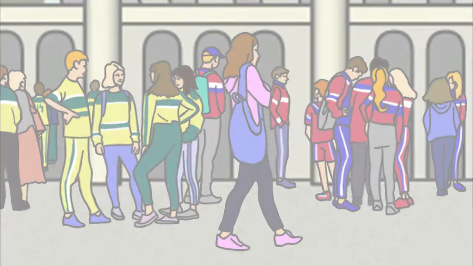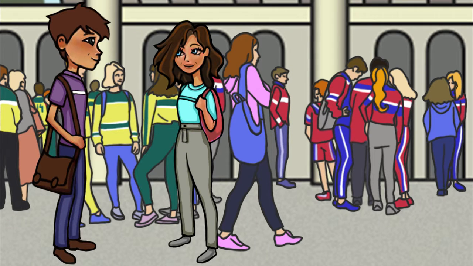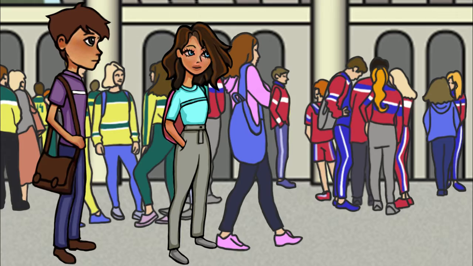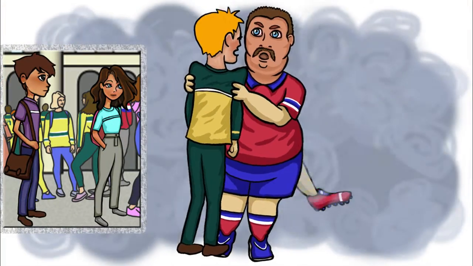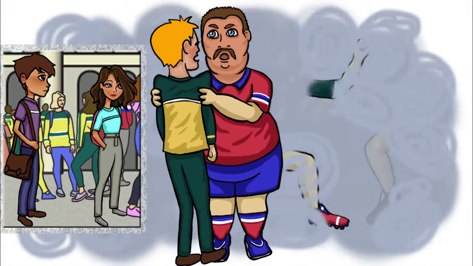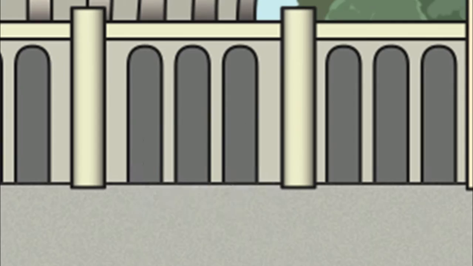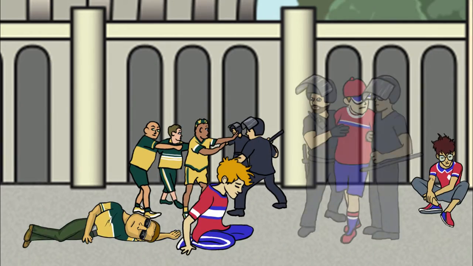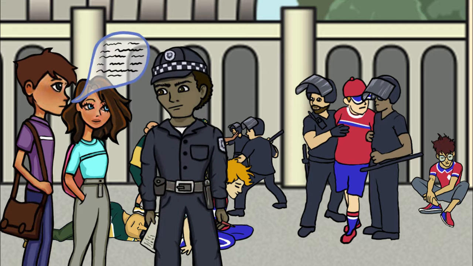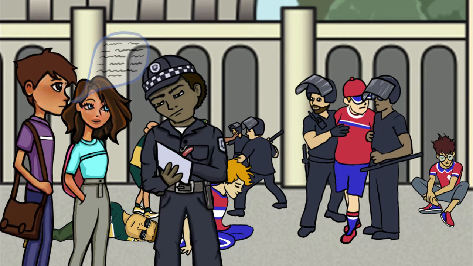Others, like James and Christy here, are really just fans of the sport and hold no strong feelings towards one team or the other. Of course, this isn't to say that their intentions have any bearing over the intentions of others. As we can see, a large brawl has already broken out between fans of the opposing teams. Fortunately for James and Christy, they managed to avoid the brawl. Good one, guys.